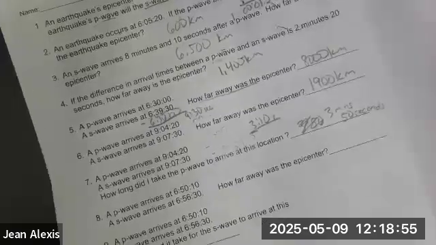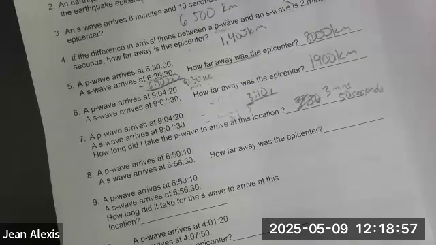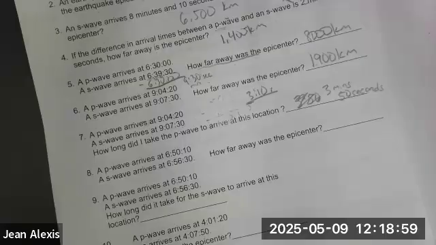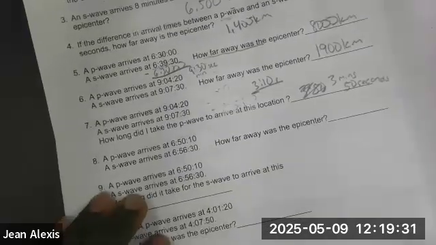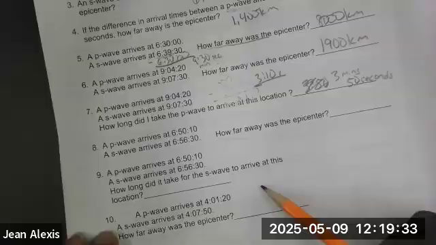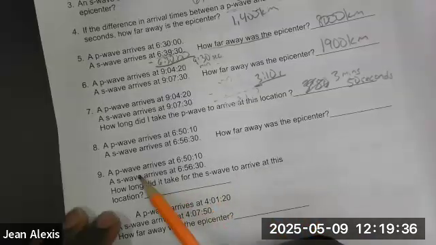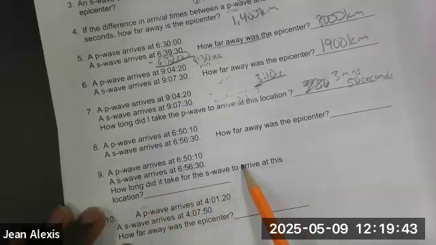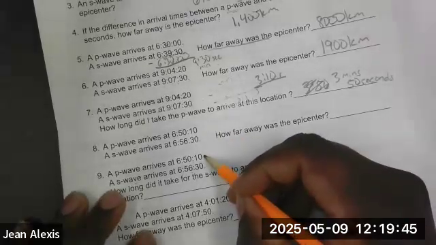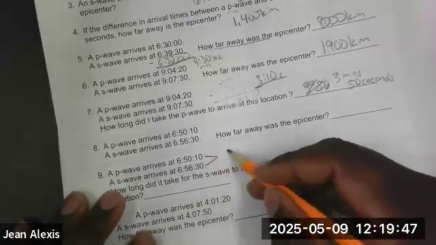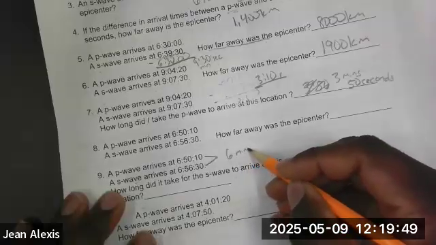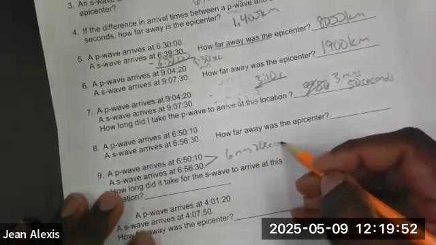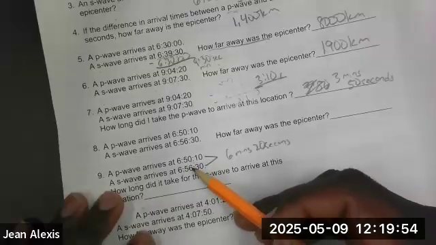I'm going to do one more question just for the sake of time. All right, let's look at number 9. The P wave arrives here, the S wave arrives at this time. How long did it take for the S wave to arrive at this location? So what's the time difference when you do the math? The time difference is 6 minutes and 20 seconds, when you subtract these two times, later time minus smaller time.